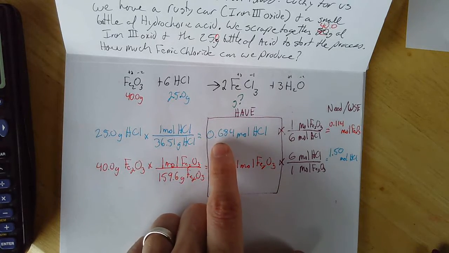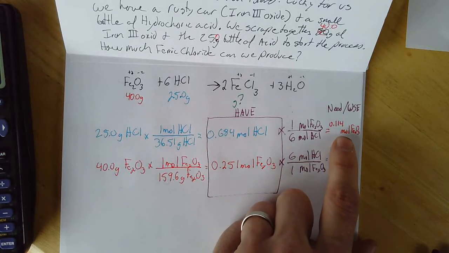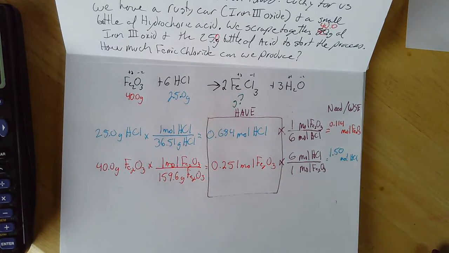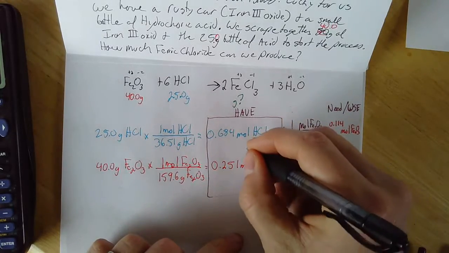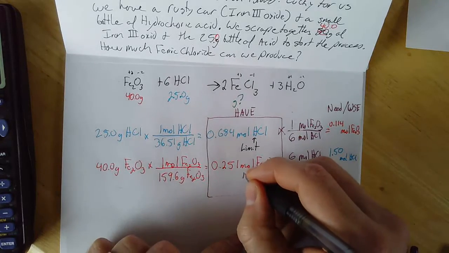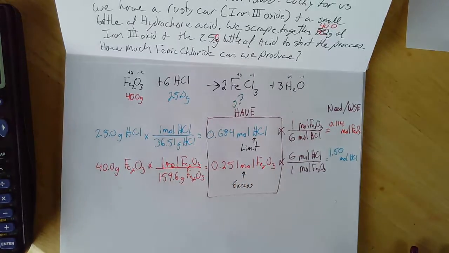If we do it the same way, if I have 0.684 moles of HCl, I would need 0.114 moles of Fe2O3. Do I have 0.114? Yeah, I have plenty. And so what both of those scenarios tell us is this guy, the HCl, is the limit, right? And the Fe2O3 is the excess, okay?